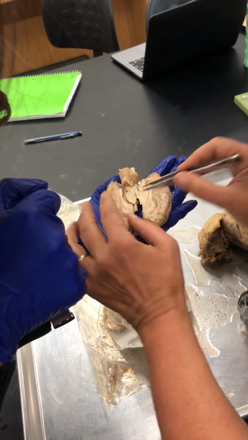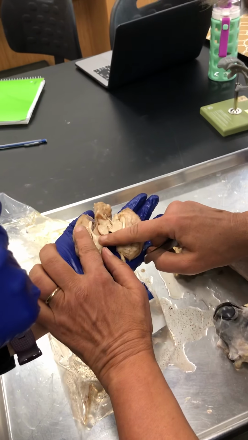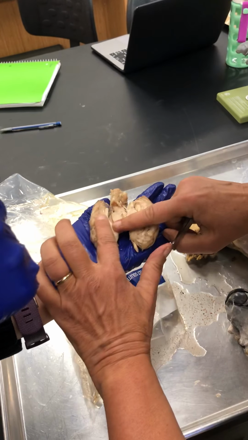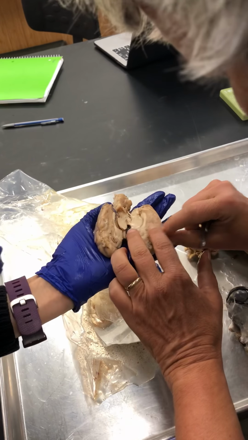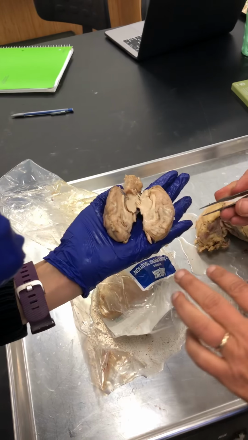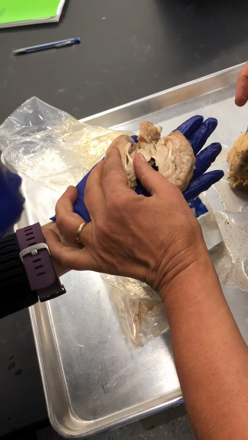You see how this is? You see how? Wait a minute. Okay, so on this side, when I go like this, it doesn't open up, but on this side it does. So where it doesn't open up is the septum pellucidum. Where it does open up, we're looking into the lateral ventricle.